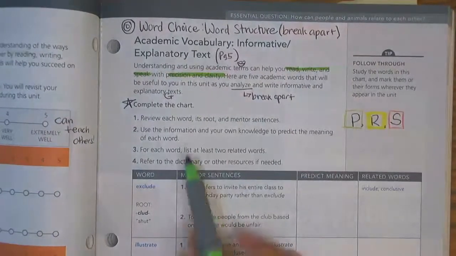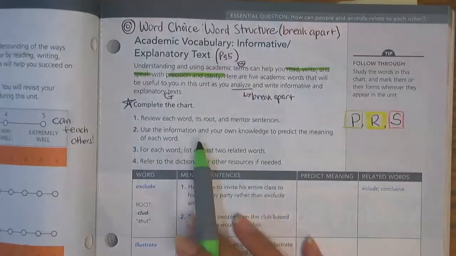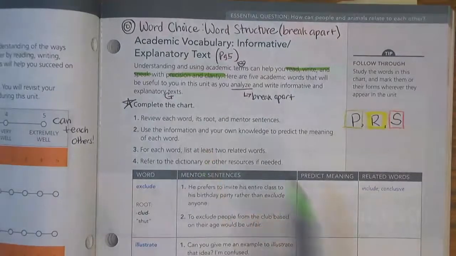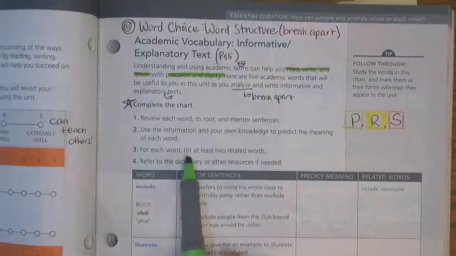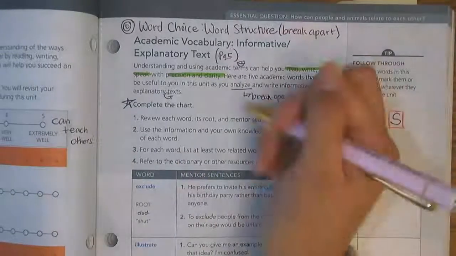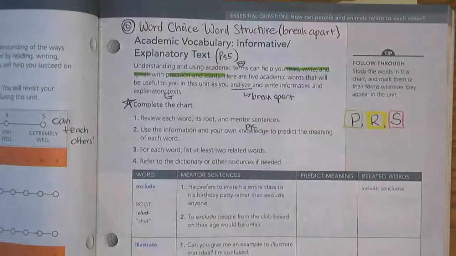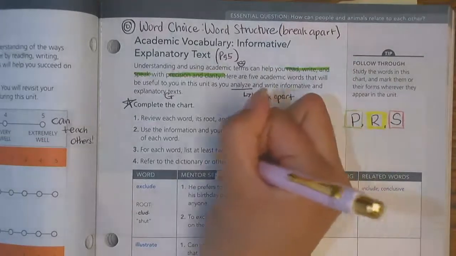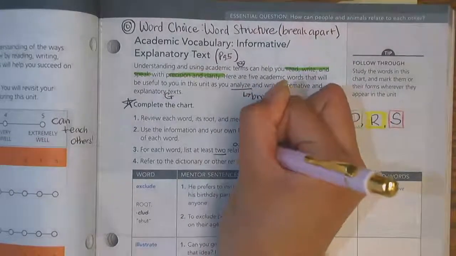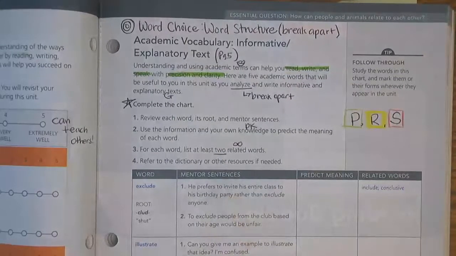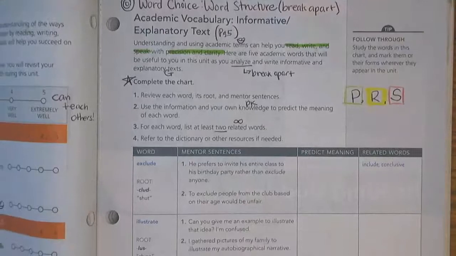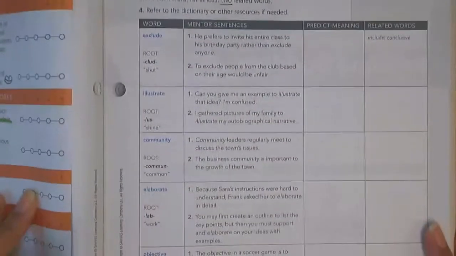So you want to make sure you follow these steps here. Remember, you're looking at the word, its root, and its mentor sentences. You're using the information and your own knowledge, or your PK, to predict the meaning. For each word, you should have at least 2 related words, and you can always use a dictionary if you need. Okay, we gotta remember our steps.